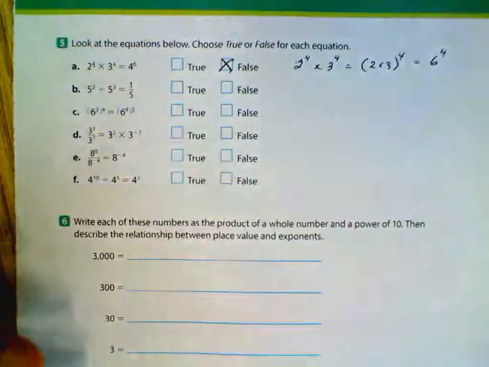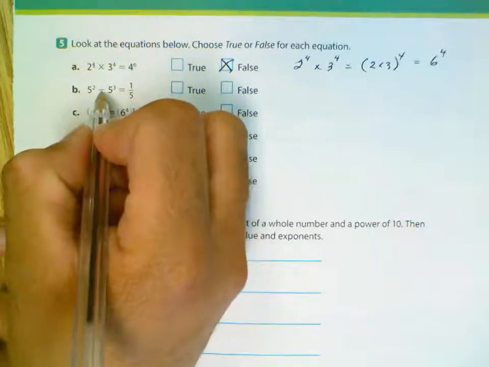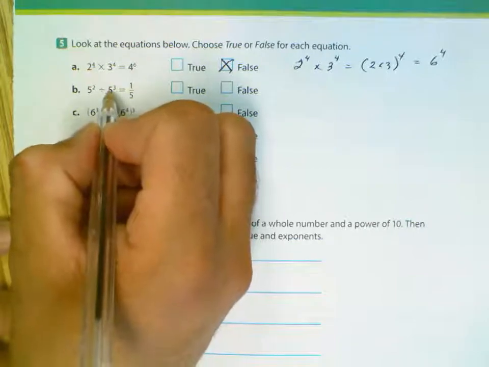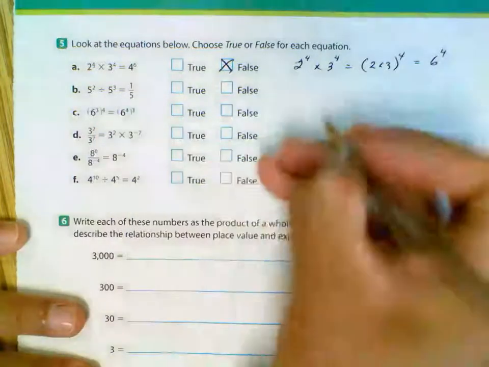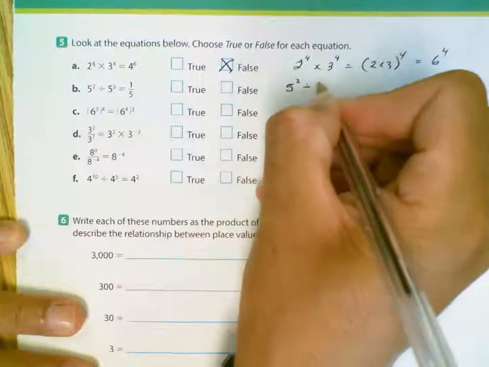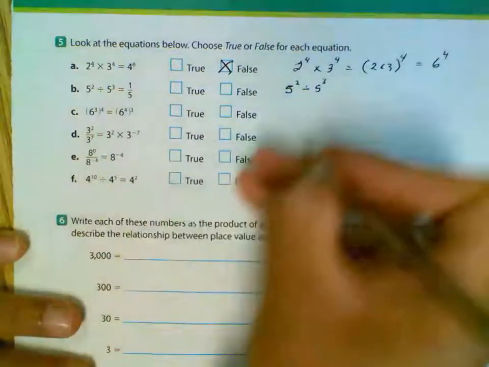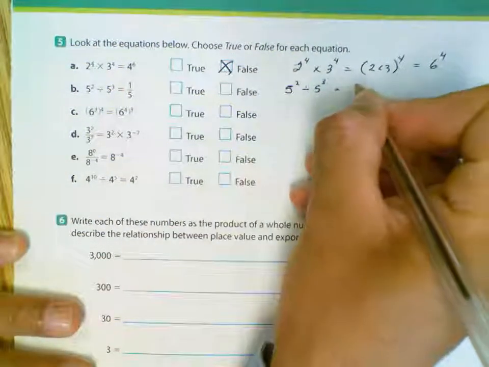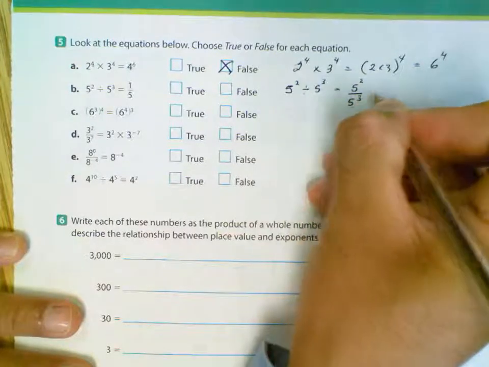Let's do B. In this case, I have 5 to the 2nd power divided by 5 to the 3rd power equals 1 over 5. Okay, let's do it. Division, how can I write that division? It's the same as 5 to the 2nd power over 5 to the 3rd power.